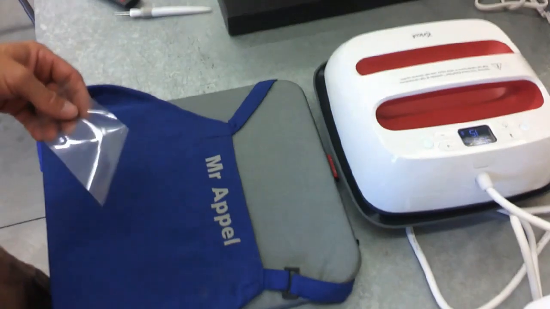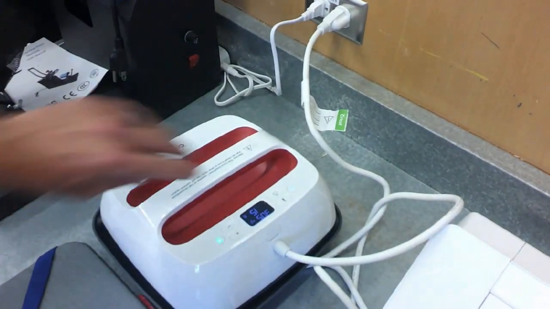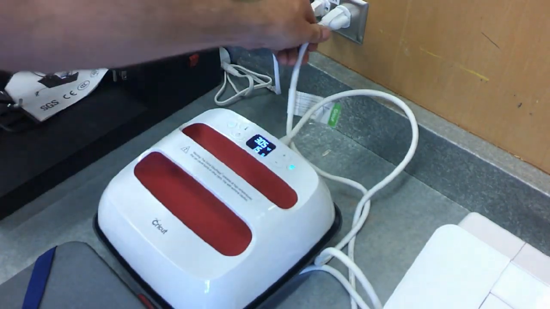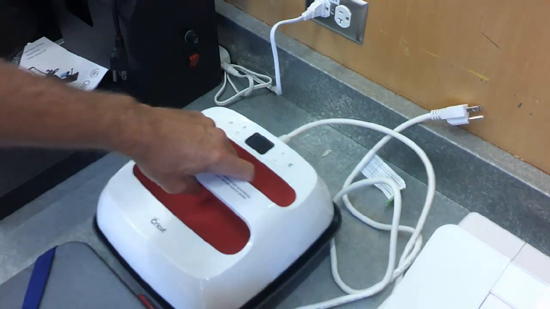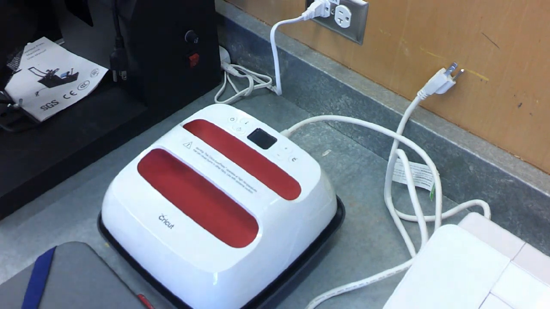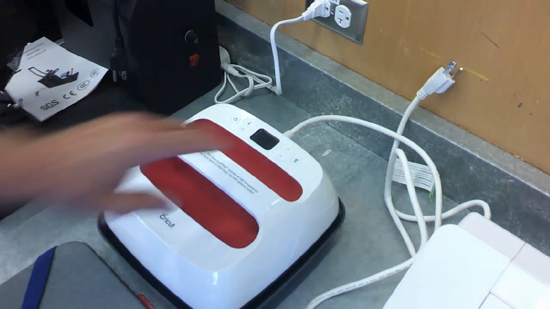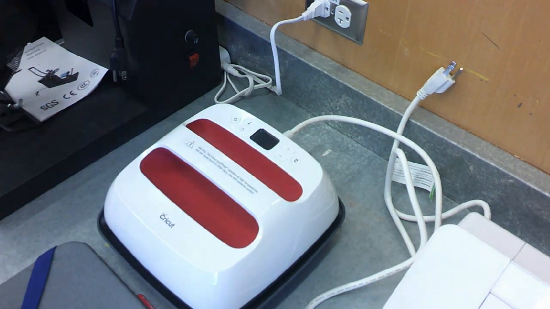When you're done with this, the critical part is that you unplug the machine. You just let it cool where it is. Make sure that that cord is not underneath the heating element, and then it's going to cool down and be ready to go for the next person that is ready to use it.